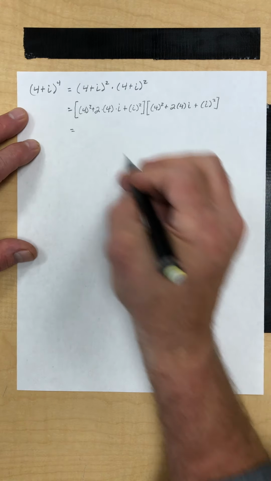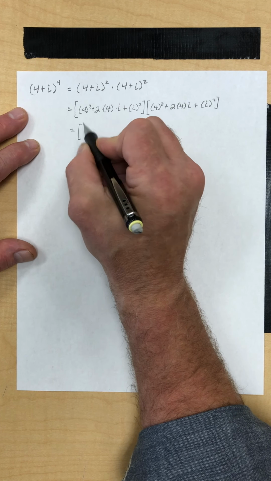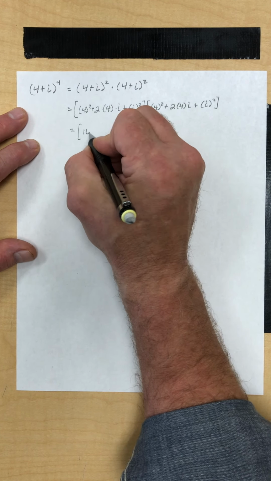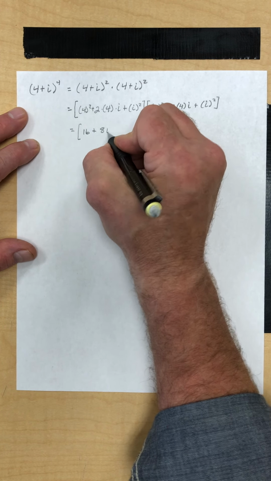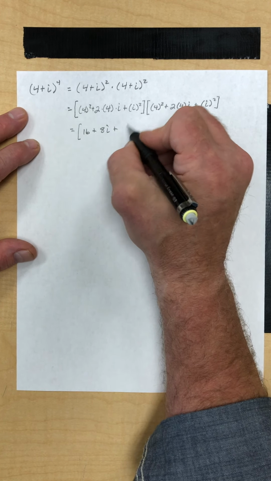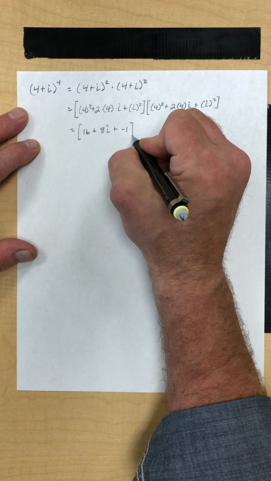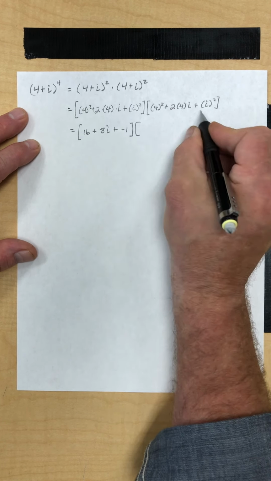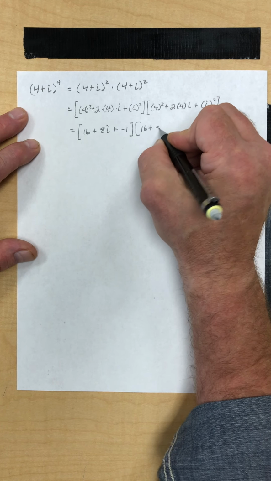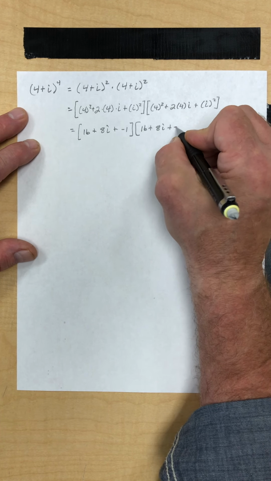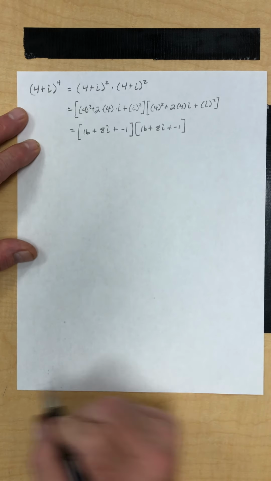Okay, so let's see. That's going to be 16 plus, that would be 8i, plus i squared is -1. And obviously this thing is the same as this guy. So 16 plus 8i plus -1, like that.